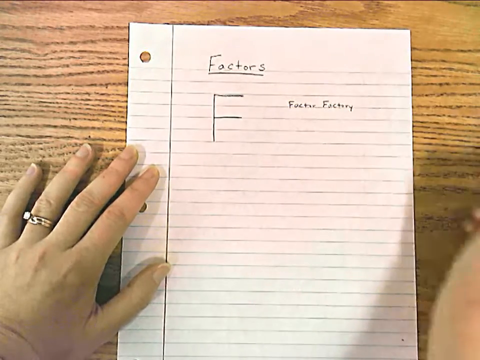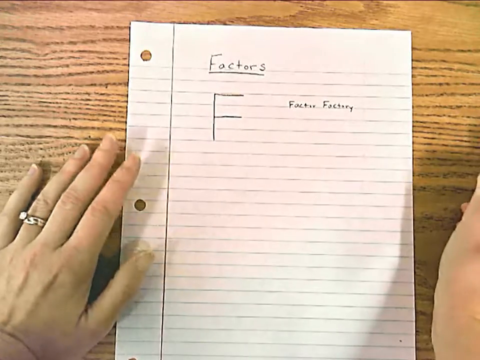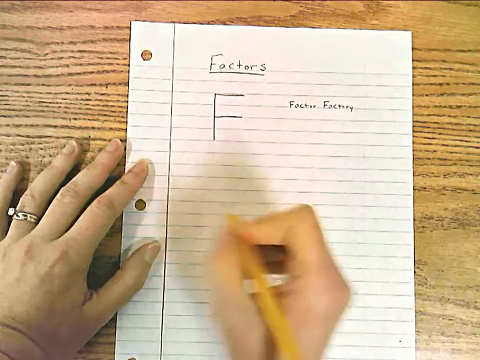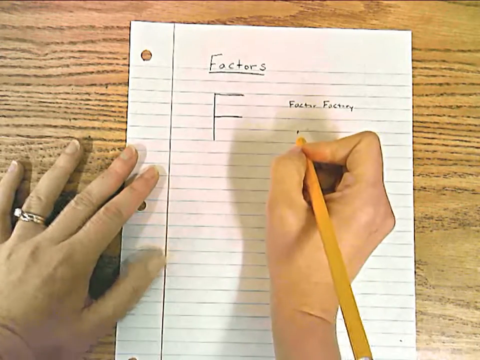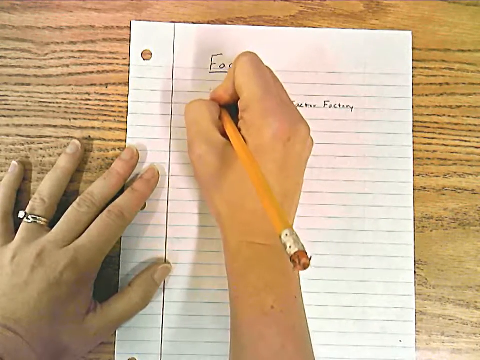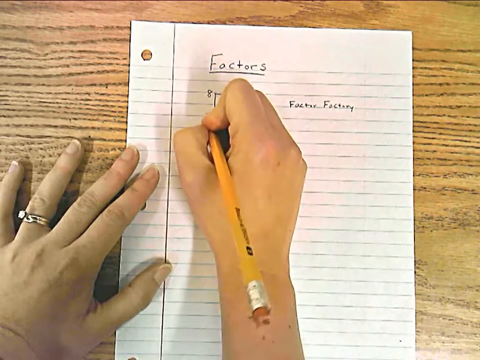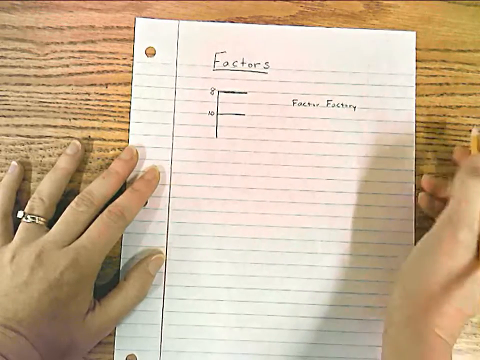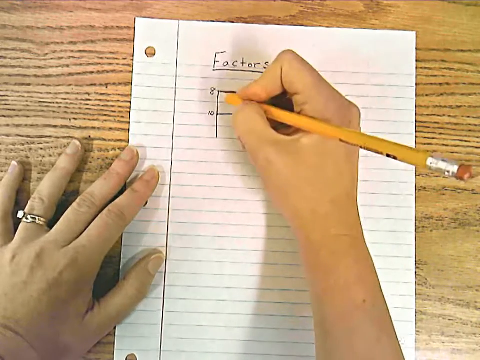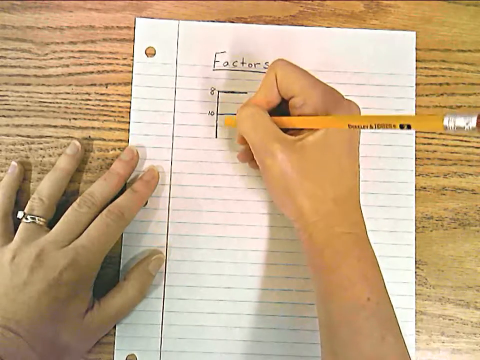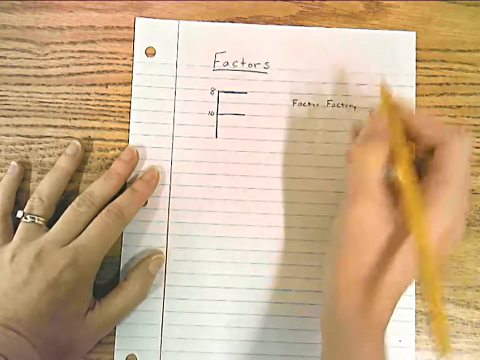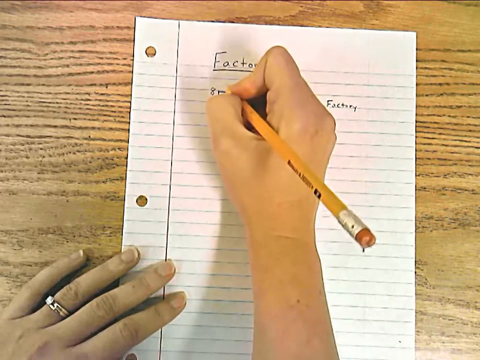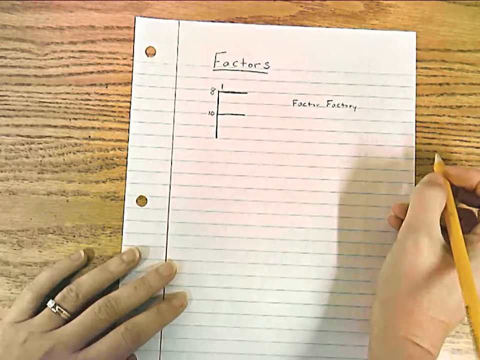In a factory, we build things. We put together pieces to build something. So in this case, we're building numbers using multiplication. So if I want to build the numbers 8 and 10 using multiplication, I can list my factors in my factory. The straight line of my F is another clue that reminds me that I always start factors with the number 1. 1 is a factor of every number.